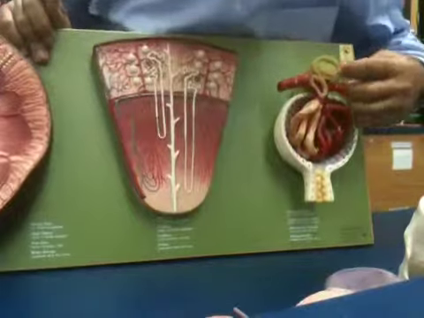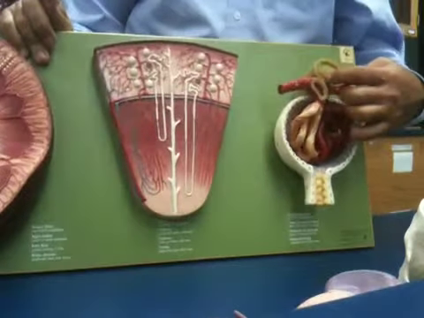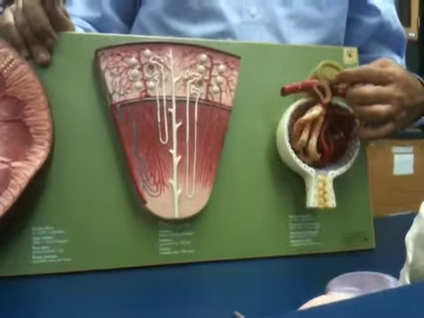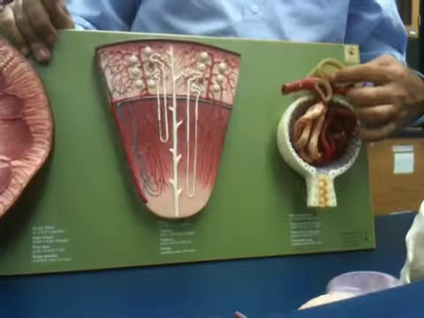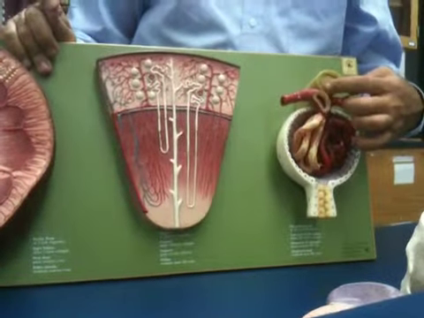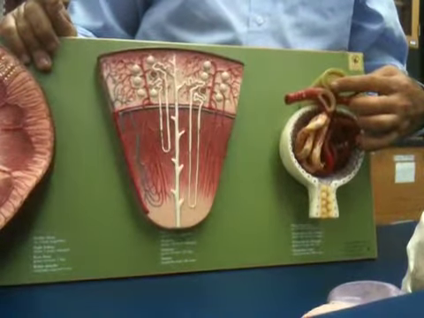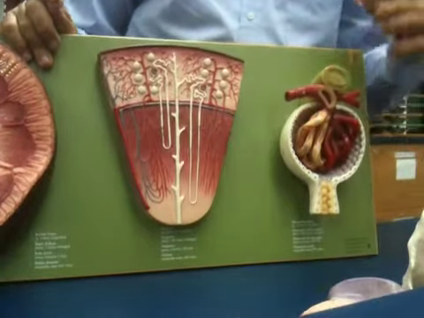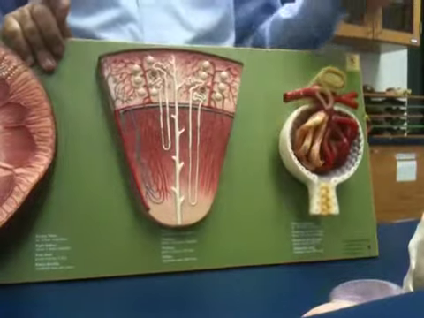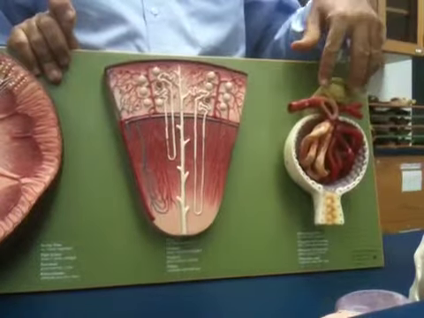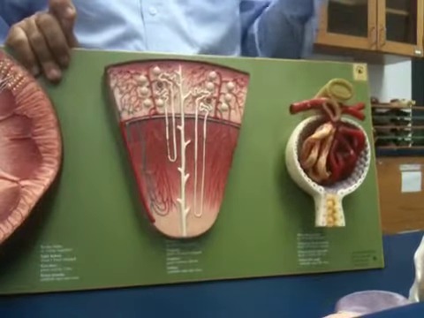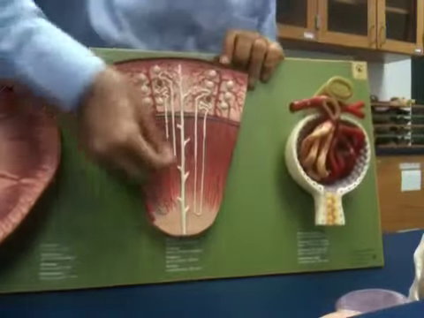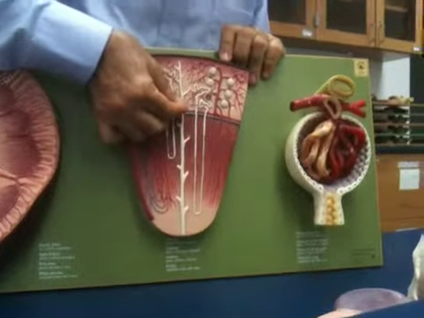Now the other cells, these tall, closely packed cells, are called macula densa, and they are a portion from the distal portion. They are part of the distal portion of the ascending limb of the loop of Henle. Now this is the ascending limb of the loop of Henle.